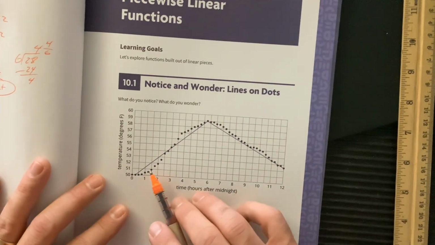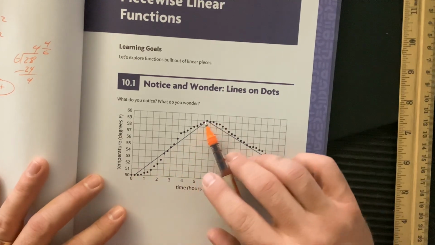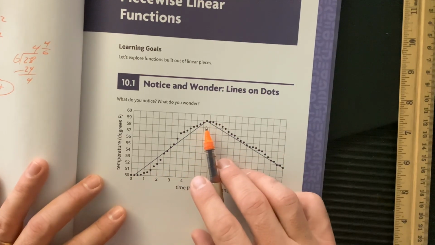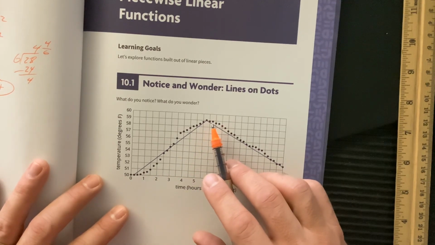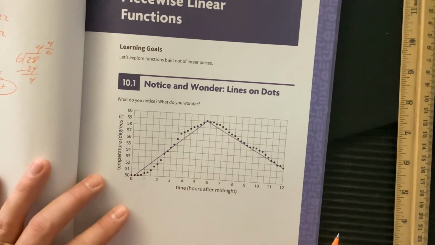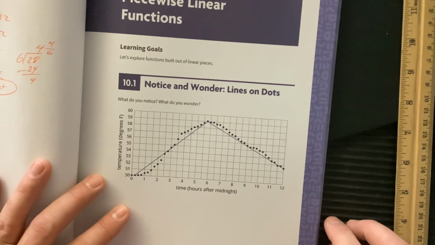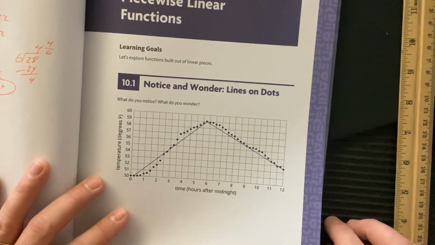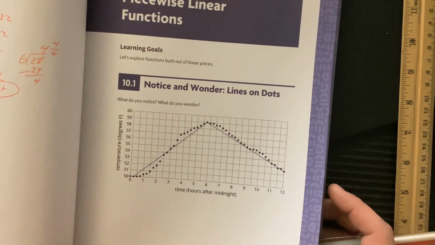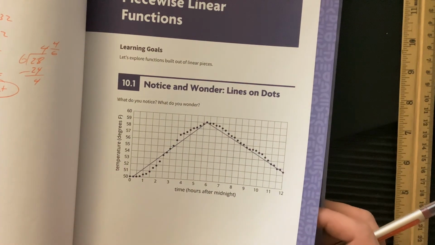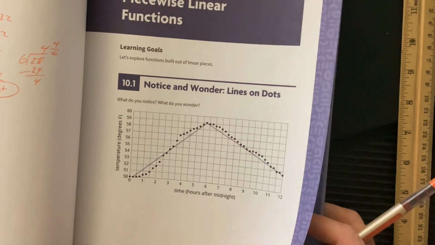So if you look, same type of thing. We have a certain trend for the first 5 hours with temperature. Obviously, temperature doesn't increase overnight all the time, and then it normally cools off, right? So different pieces of the graph. One thing you notice, one thing you wonder, maybe where this is at and what time of year, some things that you could ask about that.